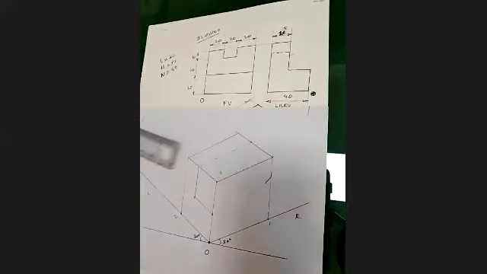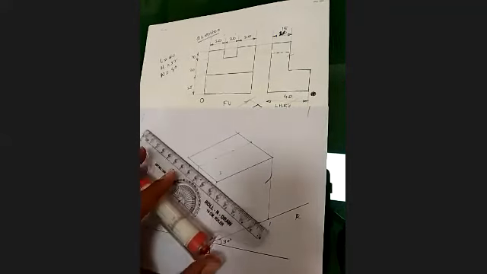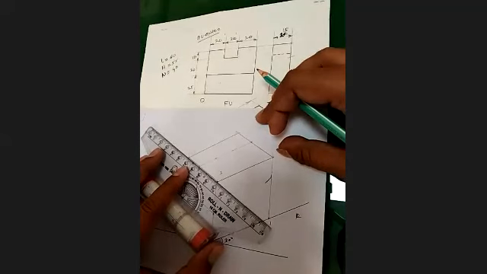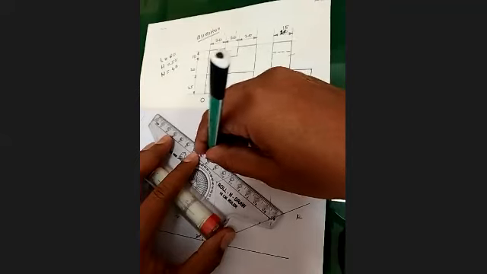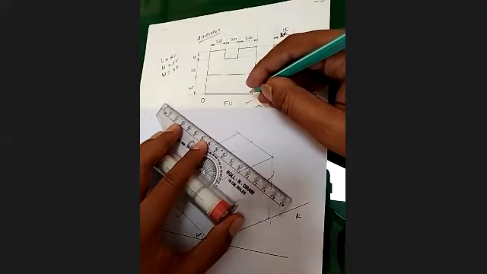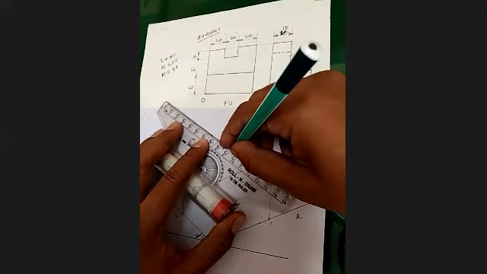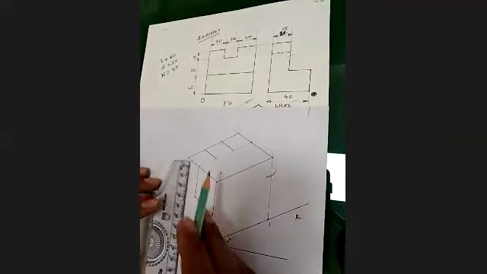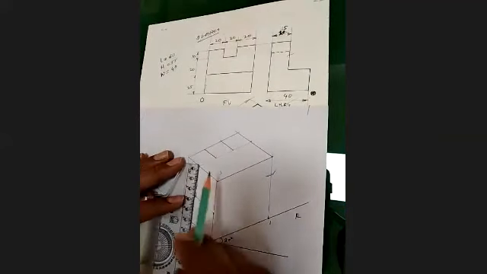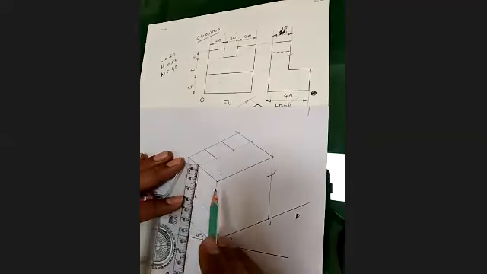What I can do, I can draw a line through this, through the next one. Then on height, the height of this slot, or depth of slot, is 10 millimeter.